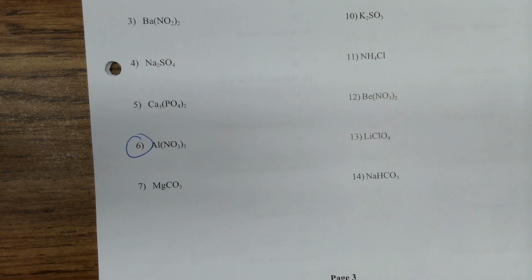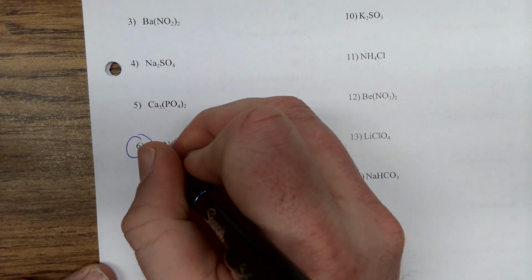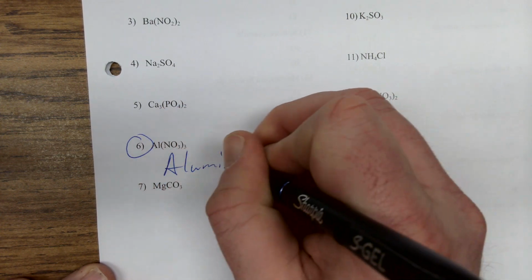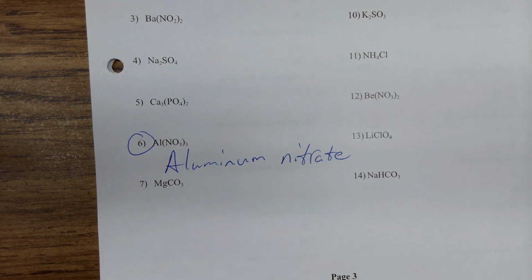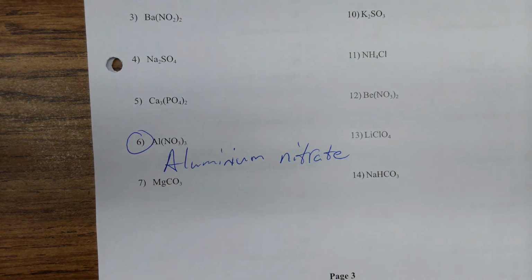Good job, guys. That's going to be aluminum nitrate. No mention that I needed 3 of them, right? Because in ionic compounds, I don't count how many cations or anions I have when I'm naming things. Aluminum. Hopefully I'm spelling this right. Nitrate. I think I'm missing an I. I am missing an I. Boom.